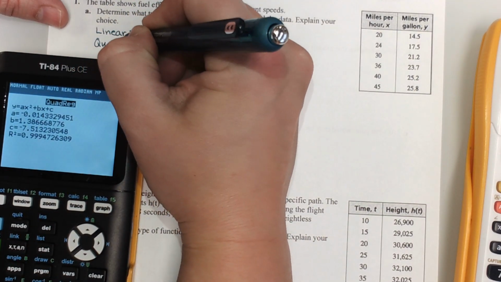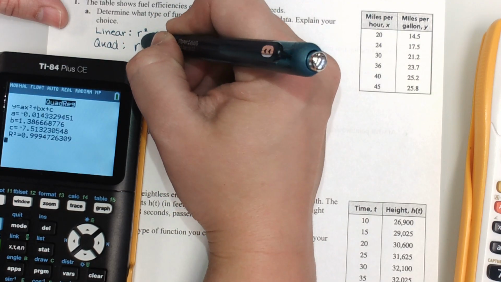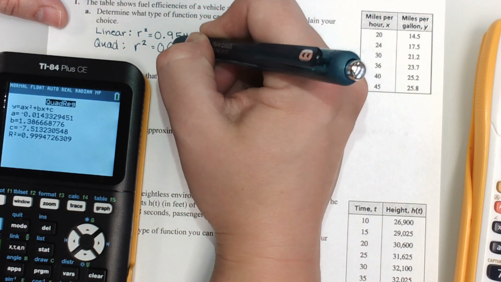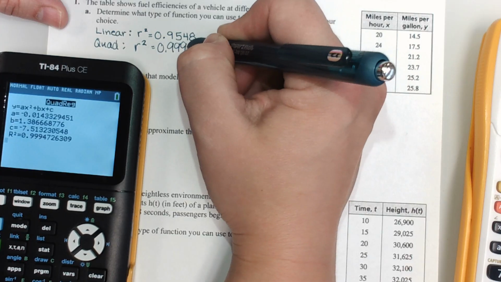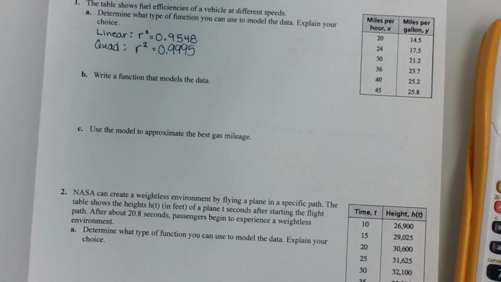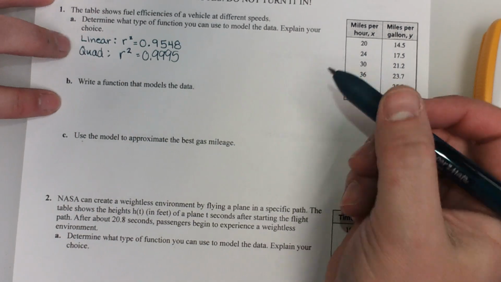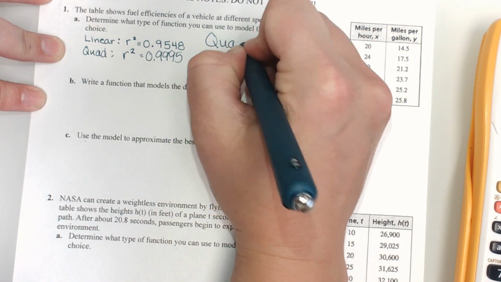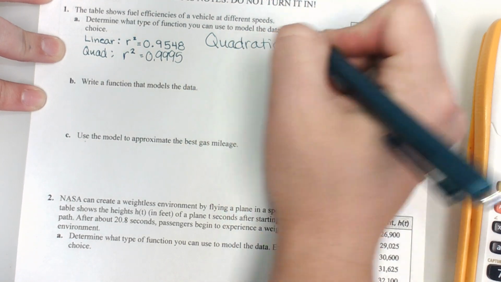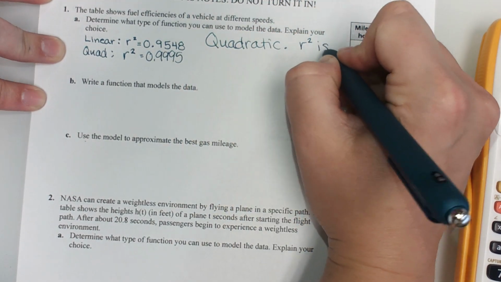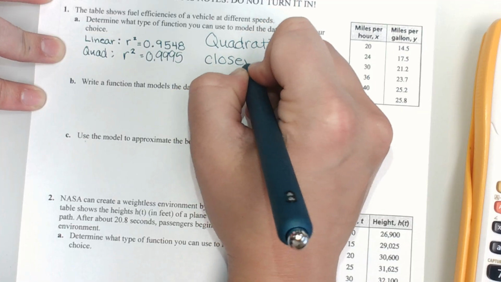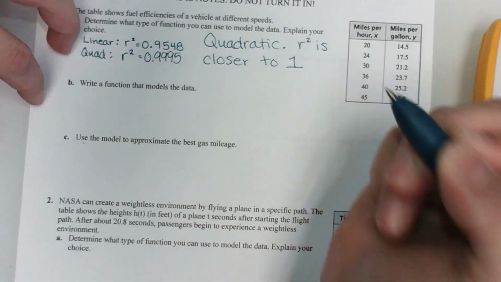When it was quadratic, r squared was 0.9995. If we think of them as percentages, which one's better? Quadratic. So, determine the type of function that we can use to model this. Quadratic. R squared is closer to 1.